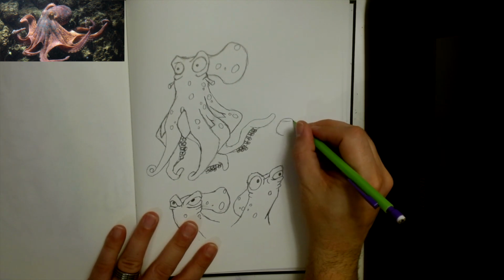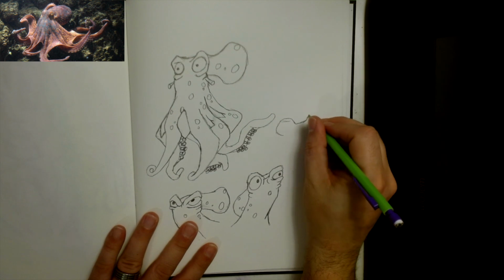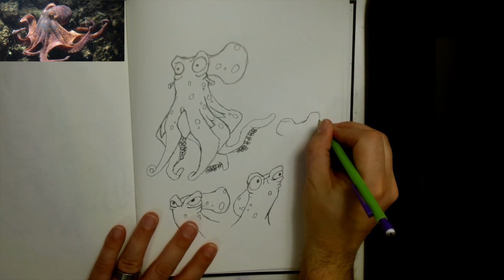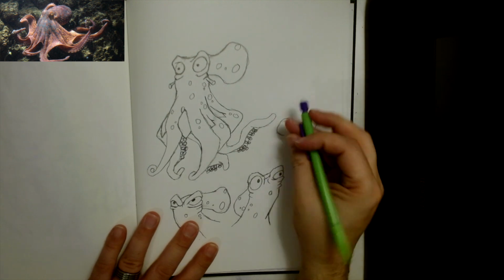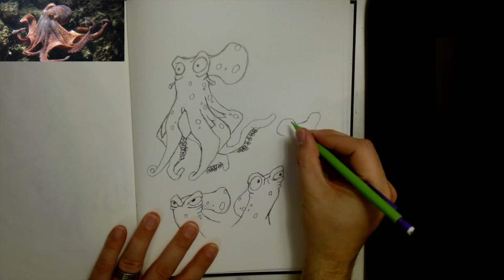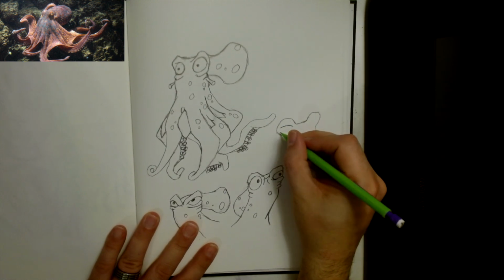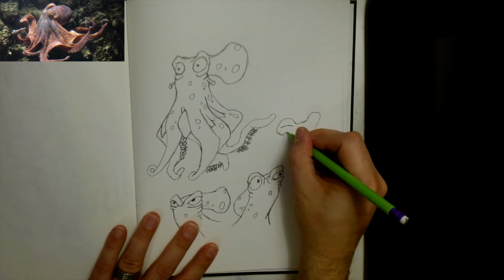We could still go for this kind of rounded look to the eyes itself, but this time have the eyes be closed.